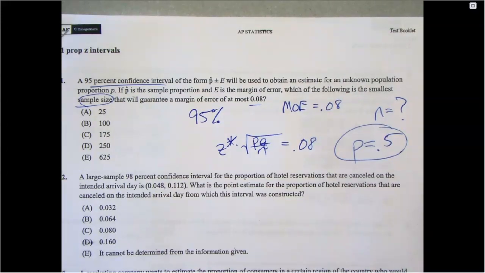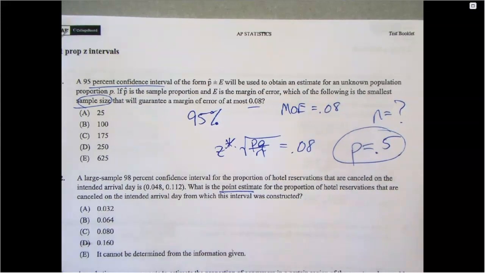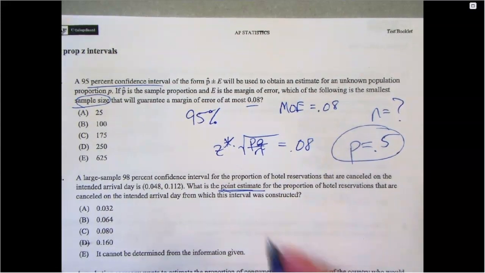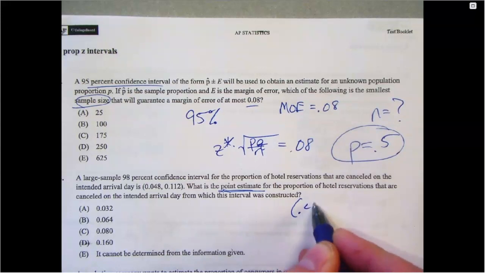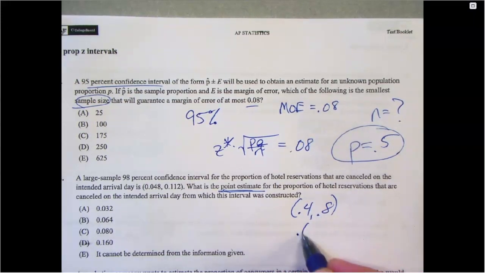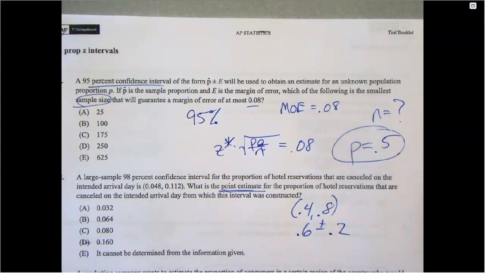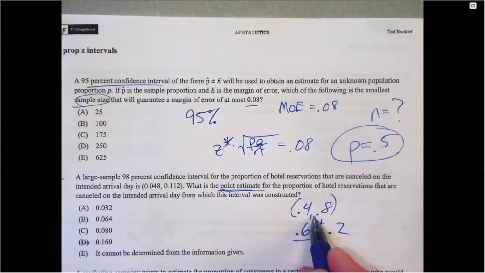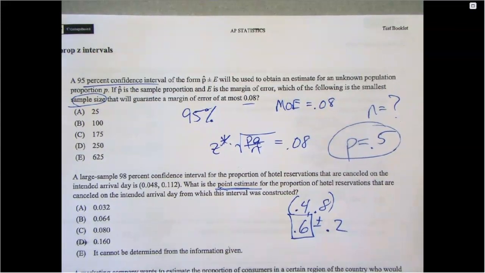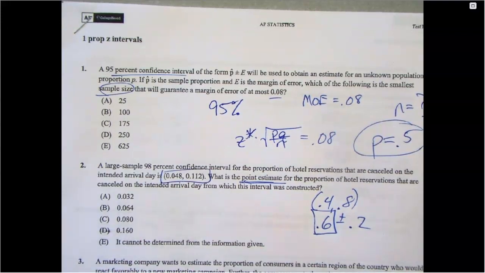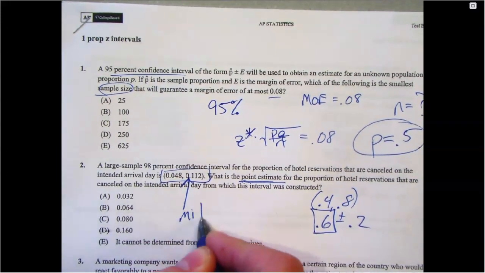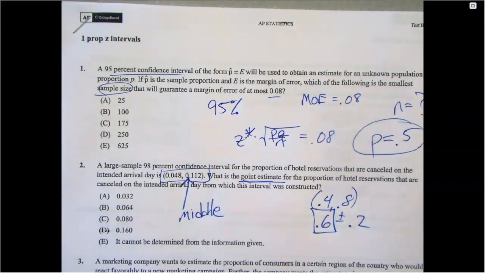Alright. Two, a few people asked what the point estimate is. Remember, you can write confidence intervals like 0.4 to 0.8, or I can write 0.6 plus or minus 0.2. Those are the main two ways. But this number here is your point estimate. It's just your best guess. It's the average of those two numbers. The point estimate is just right in the middle. Is that okay for 1 and 2?